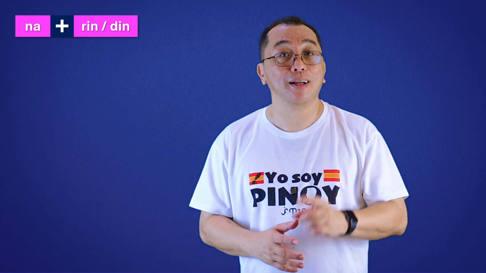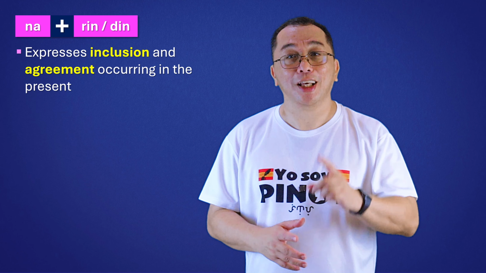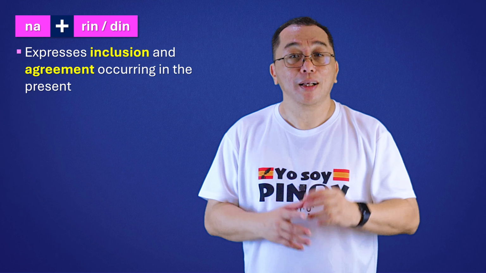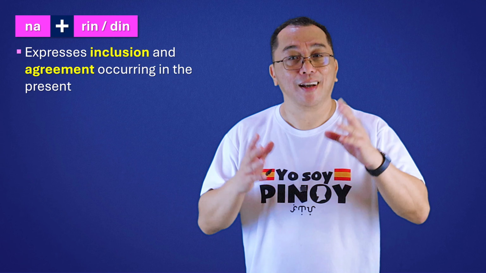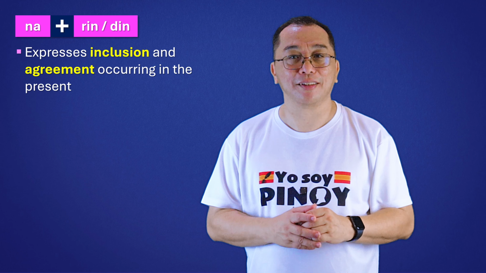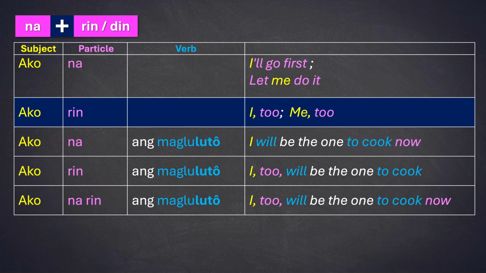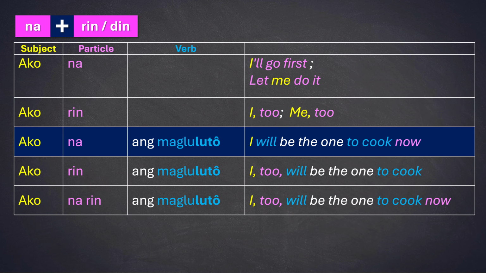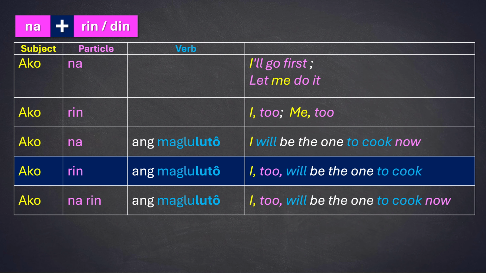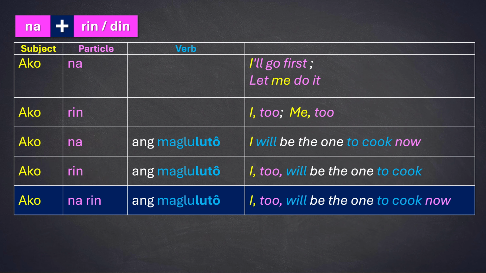Let's start combining RIN and DIN with the enclitic particle na. This combination expresses inclusion or agreement that is occurring in the present. Let's take a look at these sample sentences. Ako na. I'll go first. Let me do it. Ako rin. I too or me too. Ako na ang magluluto. I will be the one to cook now. Ako rin ang magluluto. I too will be the one to cook. Ako na rin ang magluluto. I too will be the one to cook now.